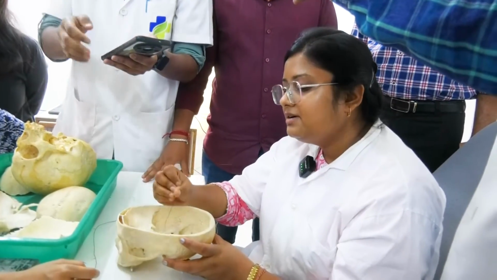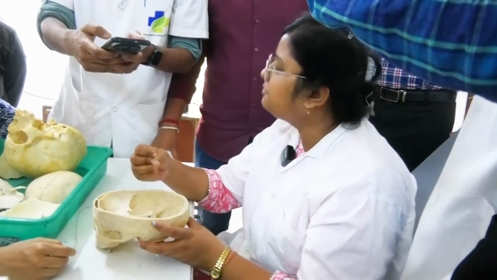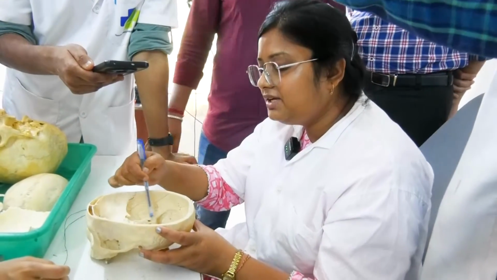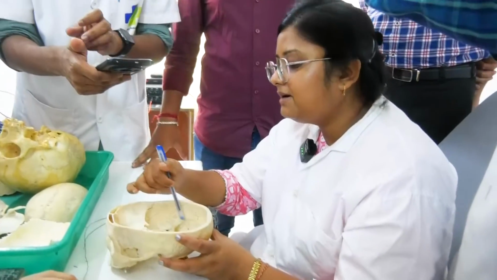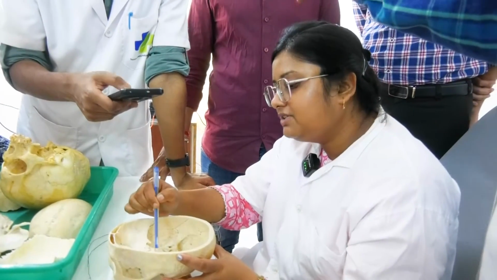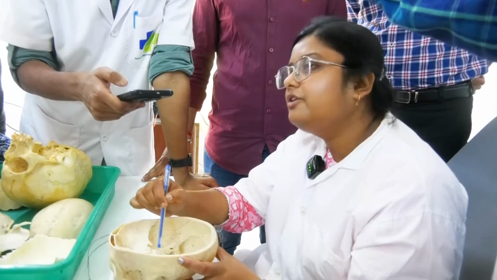Now we go to the posterior cranial fossa. This is the posterior cranial fossa. It is bounded anteriorly by the superior border of the petrous part of the temporal bone, and here by the dorsum sellae. This part is the dorsum sellae.